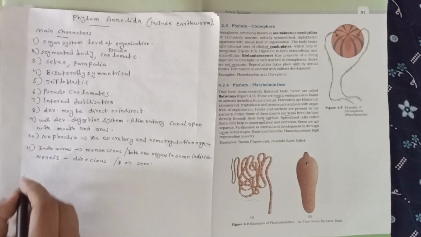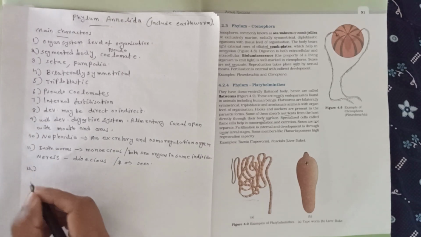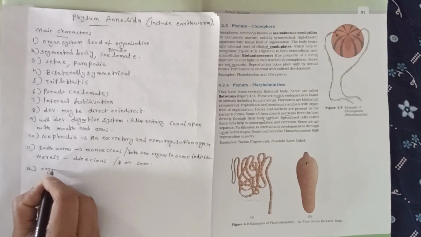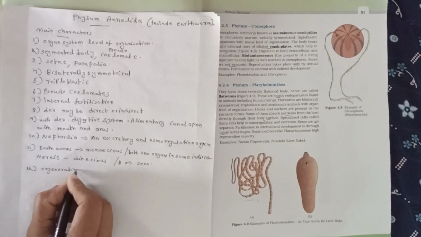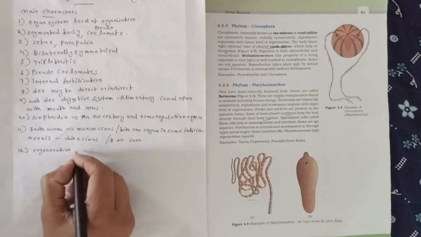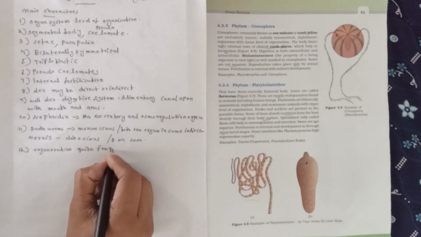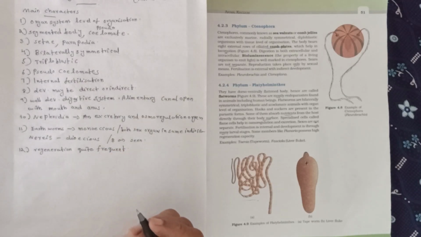Regeneration quite frequent, that is in case of earthworms. Some of them aquatic, that means Nereis are seen in seashores. Some terrestrial, that is the earthworms. And Hirudinaria, leeches, are also terrestrial or in aquatic forms.